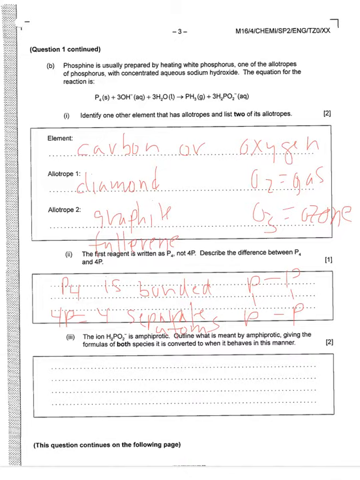The ion H2PO2- is amphiprotic. Outline what is meant by amphiprotic. Given the formula of both species it is converted to when it behaves in this manner. So amphiprotic means it can act as an acid or base. So it can gain or lose hydrogen.